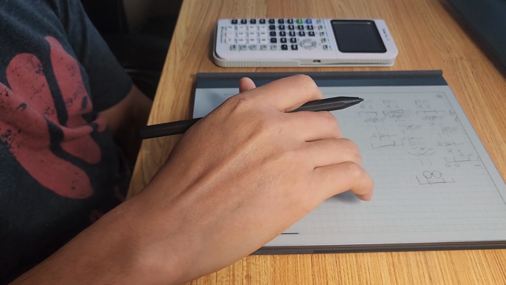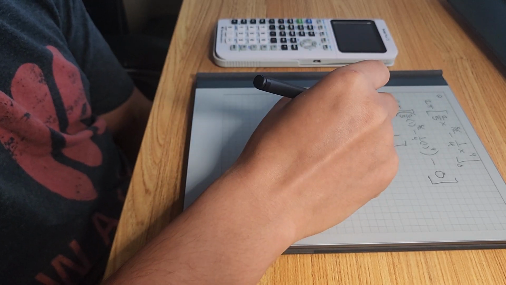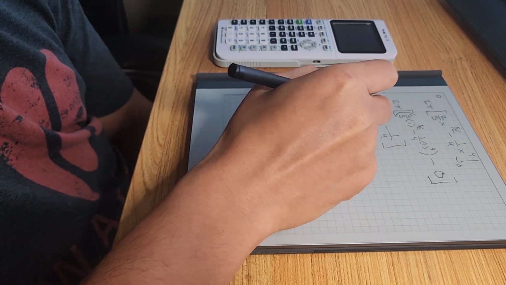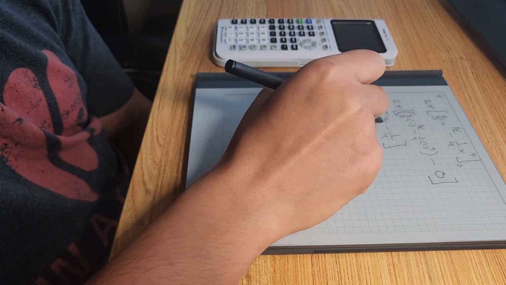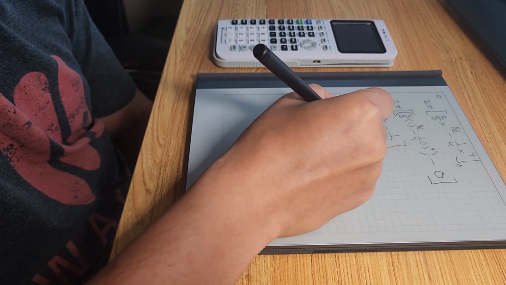Okay. So 5 times 4 is 20. 20 divided by 5 is 4. 4 times 2 is 8. 5 times 4 is 20. 20 divided by 4 is 5. 5 times 1 is 5, all over 20.